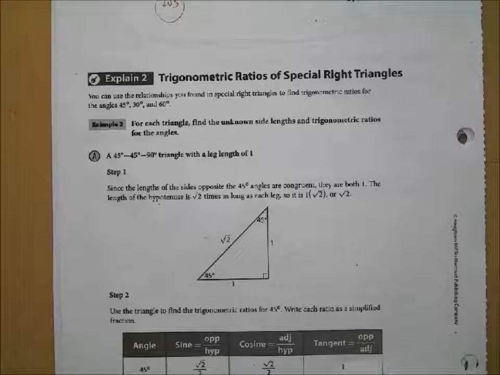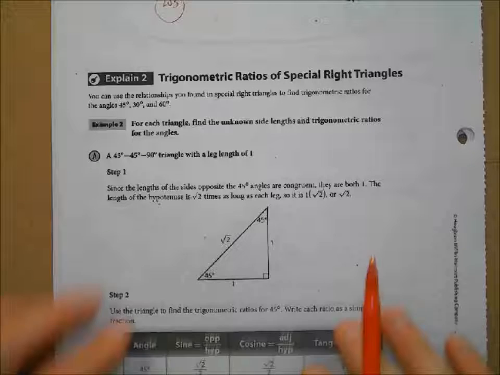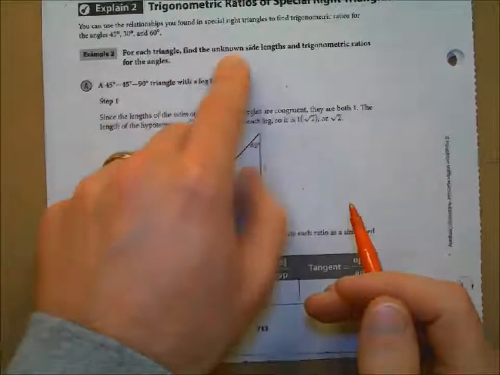Not so much in Algebra 2, but definitely in pre-calculus and definitely in calculus, you'll be actually memorizing these values for sine, cosine, and tangent at 45 degrees, 30 degrees, and 60 degrees. Okay? But right now, we're just going to come up with these. So, for each triangle, find the unknown side lengths and trigonometric ratios for the angles.